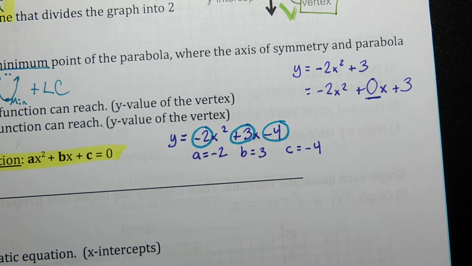Okay. We're just in the new note packets. Remind me, I'll show you your test during work time.